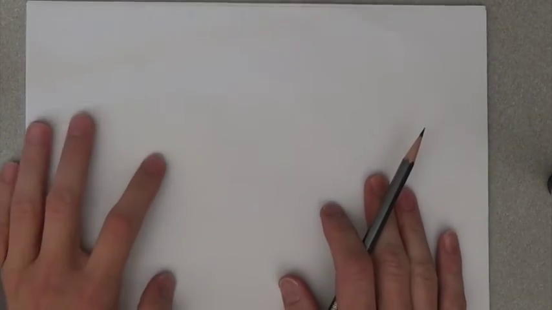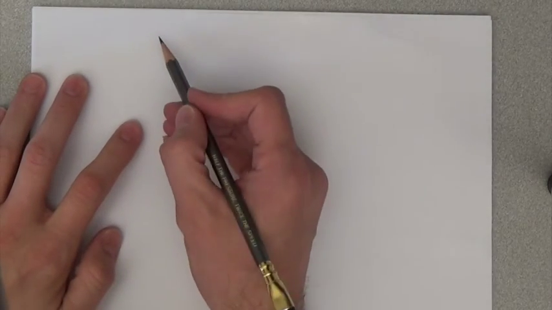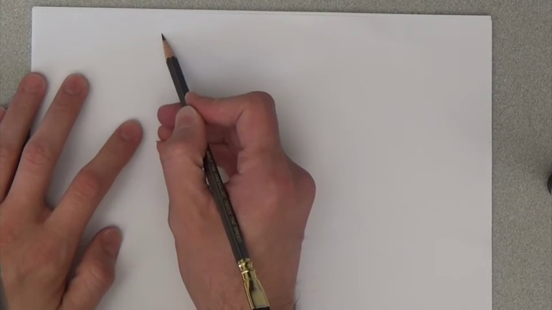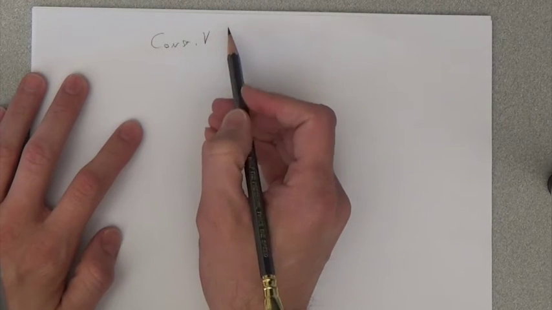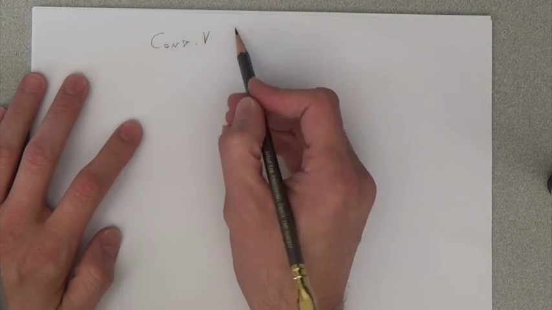The next path is constant volume followed by isothermal.